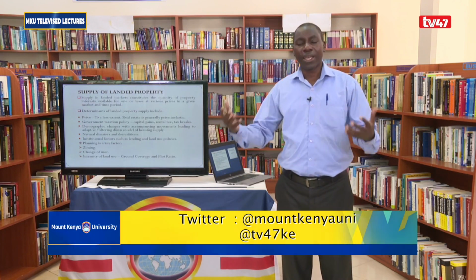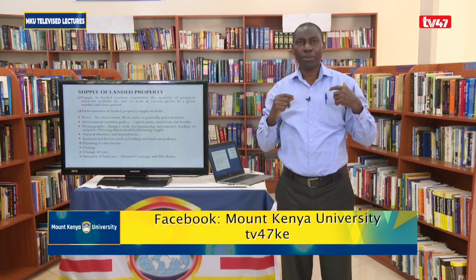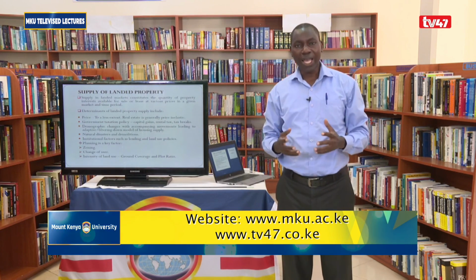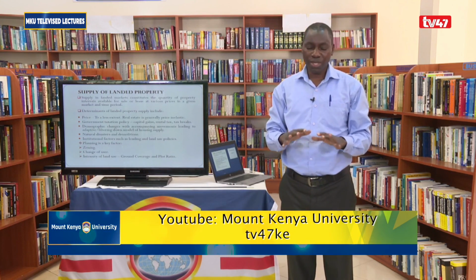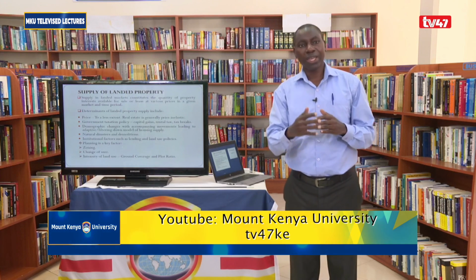So therefore, the relationship between ground coverage and plot ratio, in the intensity of land use, helps developers to understand how they can build within a given plot in terms of how much they cover and how high they can go up. So if they are allowed to go up higher, it means that the supply of property goes up. If it is reduced or maintained, then the consequence is that you reduce supply or you maintain supply.